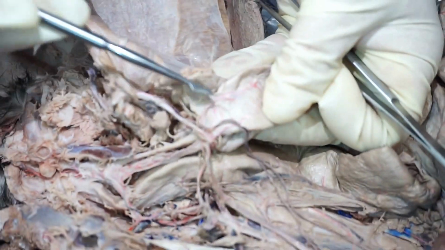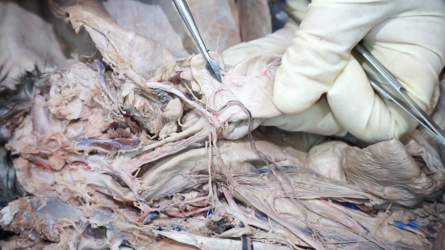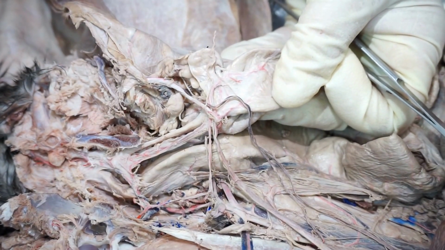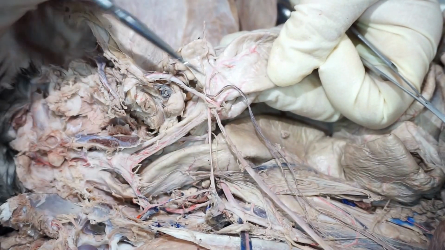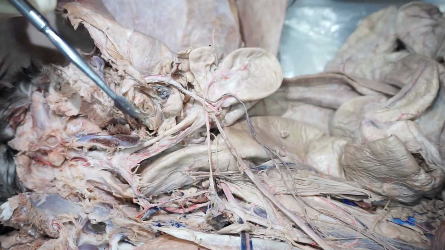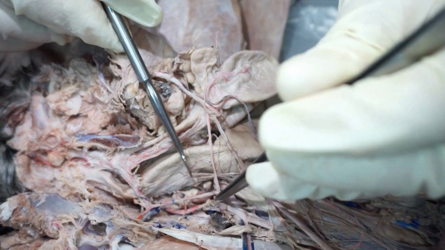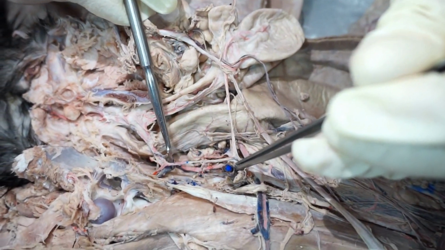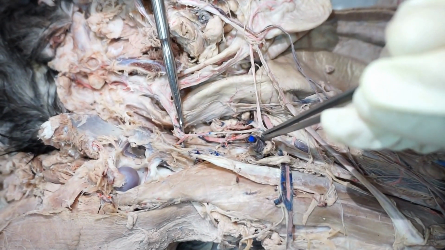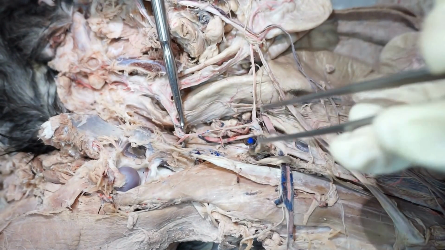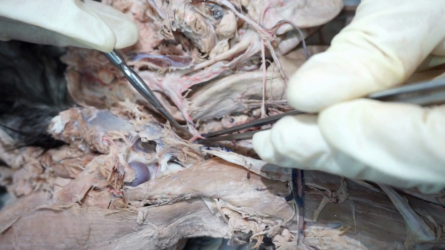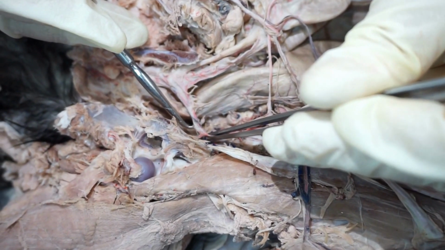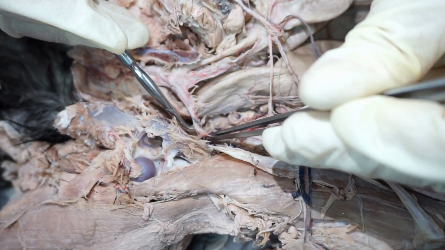Oh, that's pretty. Oh, that's even better. It's the cranial vesicular. Okay, so that's an awesome example of that umbilical coming to the bladder. Then the internal iliac continues a long way before we finally give off the caudal gluteal, which is what we've been looking for.